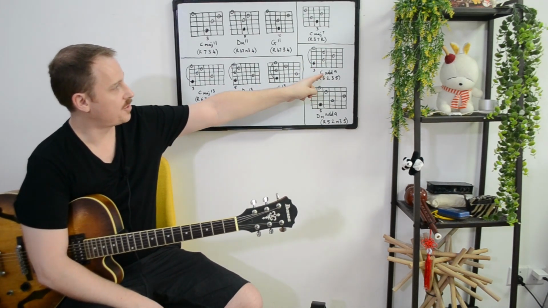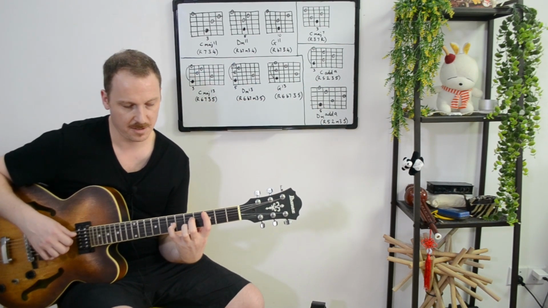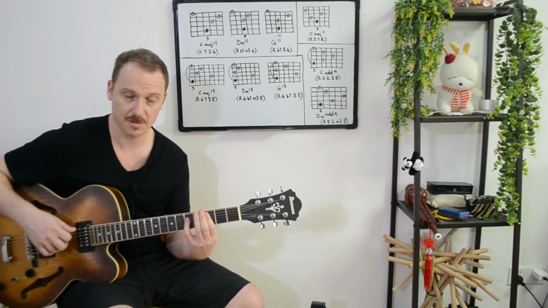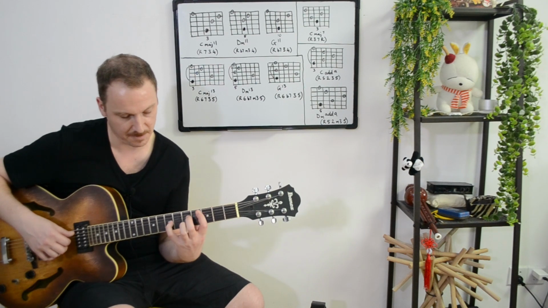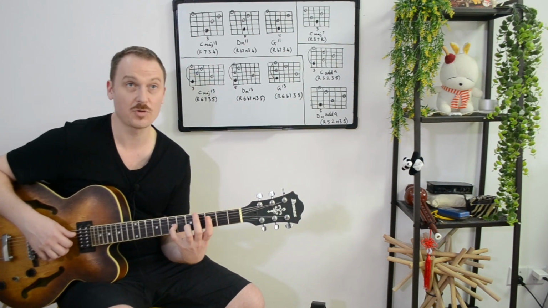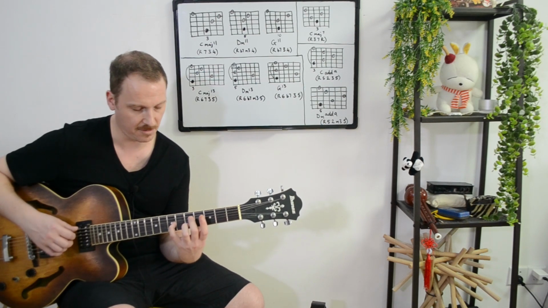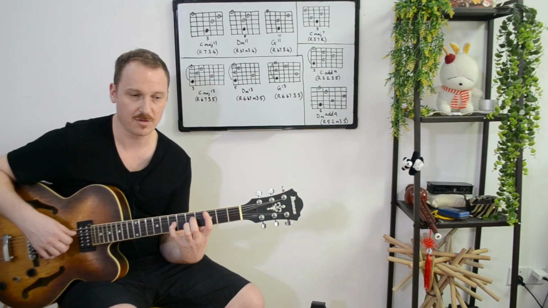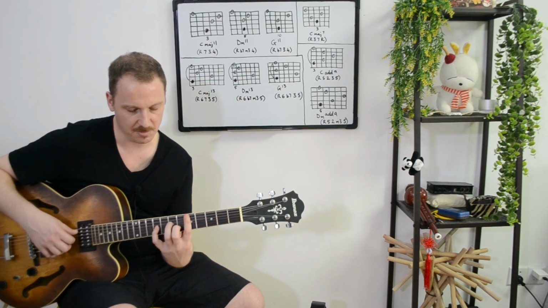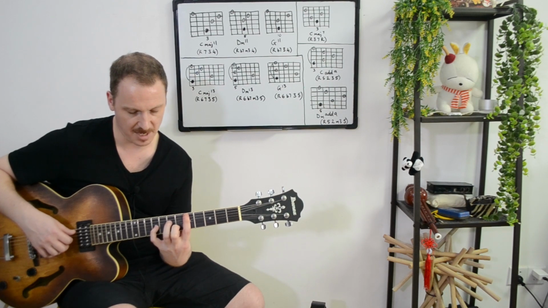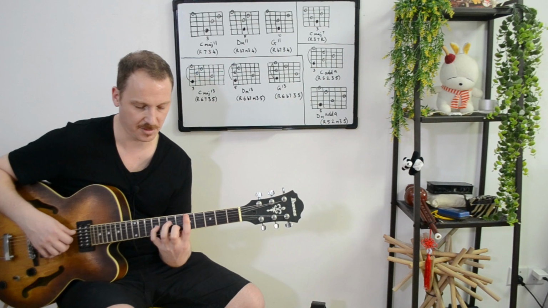Here is C add 9. Now this one's a bit of a pain to play. So that's just a C major with an added ninth in there. So you've got a tone dissonance between the second or the ninth, however you want to see it, and the major third. But then it gets more interesting when you move on to chord 2 because you have a major second against a minor third, so they're a semitone apart.